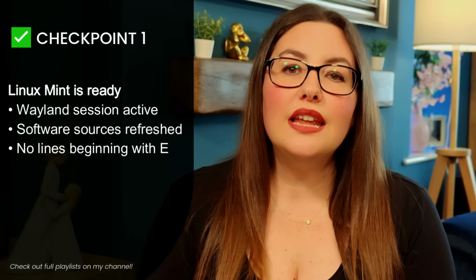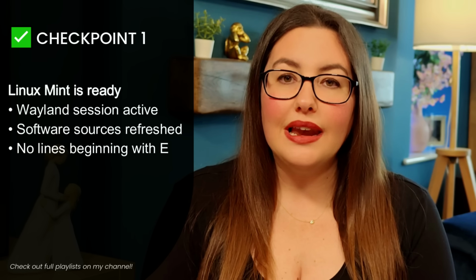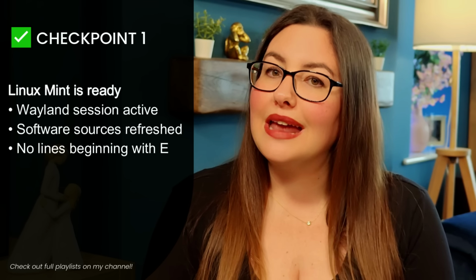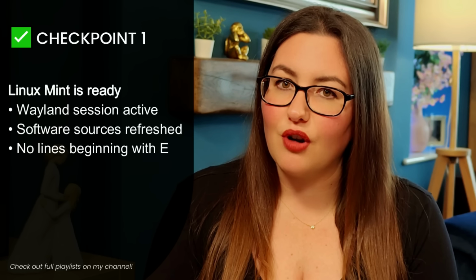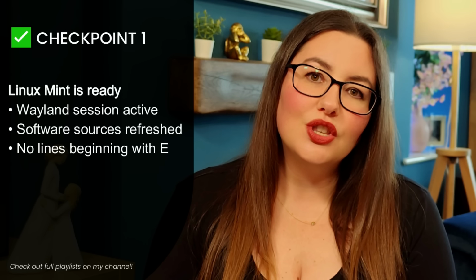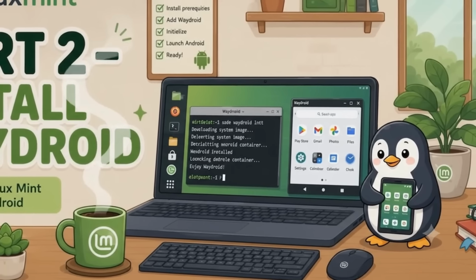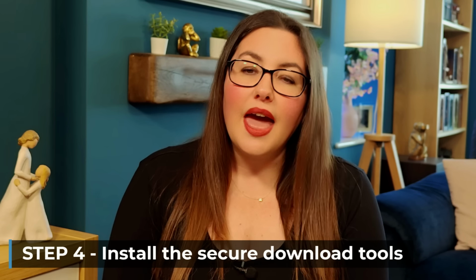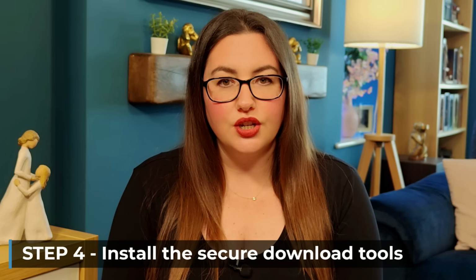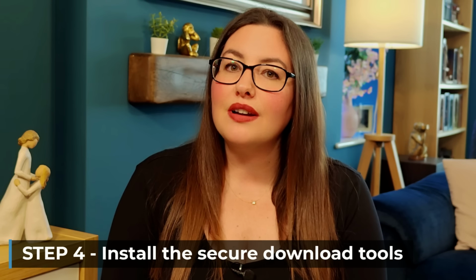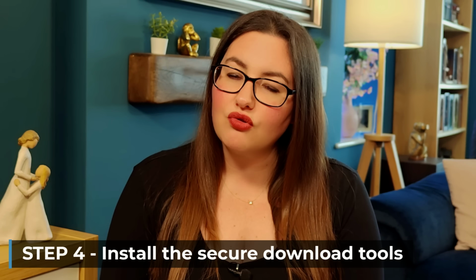Before moving on, Linux Mint should be running in a Wayland session and sudo apt update should finish without any lines beginning with E for error. If both checks have passed, we're ready to install Waydroid. Everything we've done so far was preparation. From this point onwards, every step is directly related to installing Waydroid and downloading Android.